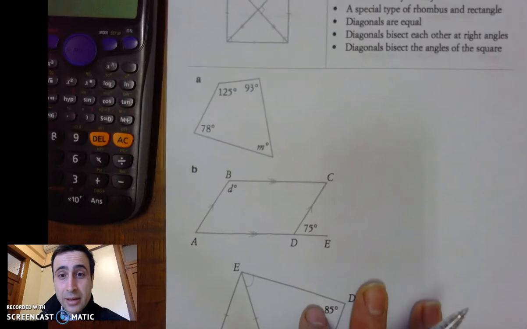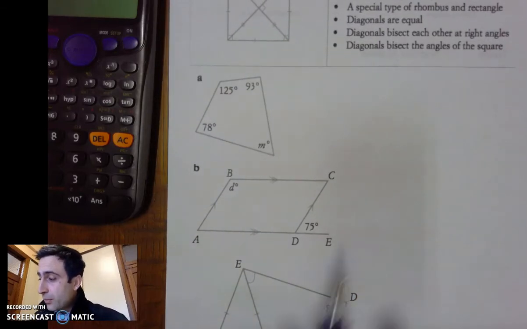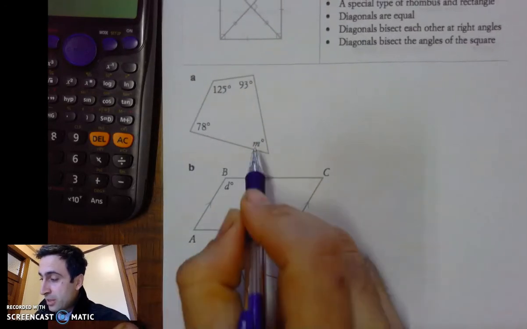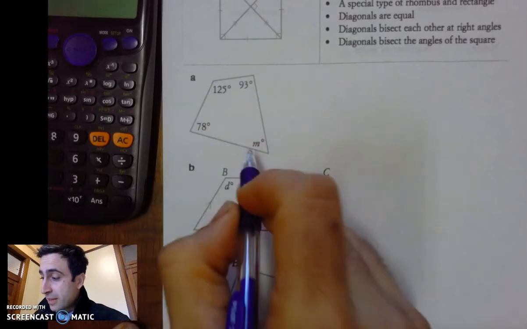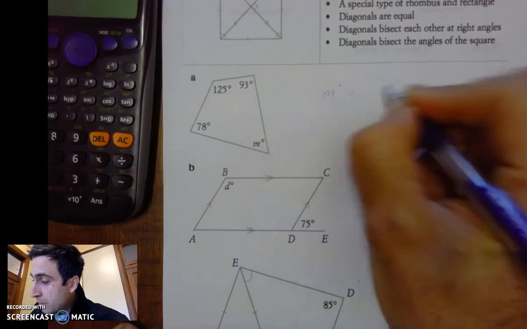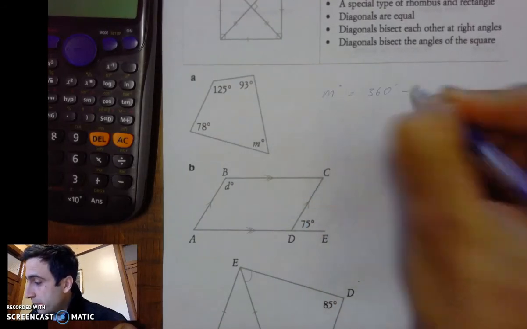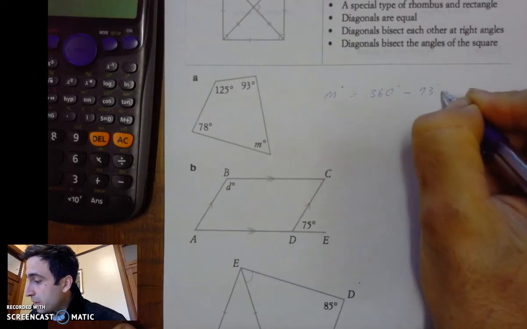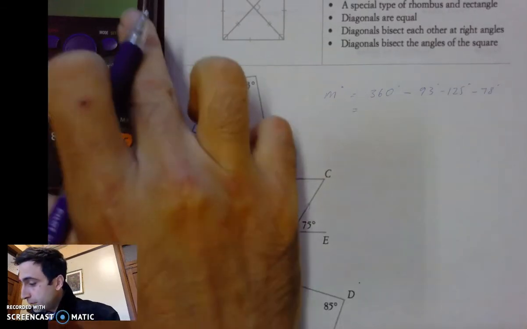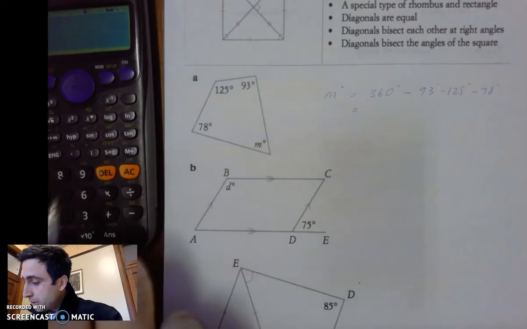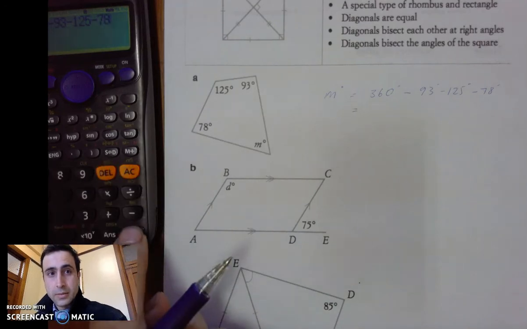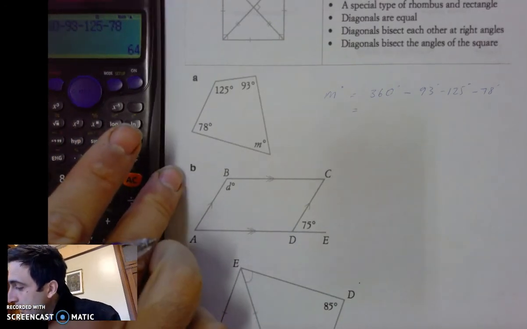Now let's have a look at some questions. This one here, A, is probably the simplest of the lot, because we say, oh well, the sum of the angles of a quadrilateral is going to add up to 360, and so angle M degrees is 360 degrees minus 93 degrees minus 125 degrees minus 78 degrees. Let's just type that into our calculator. 360 minus 93 minus 125 minus 78. And so M has to equal 64 degrees.